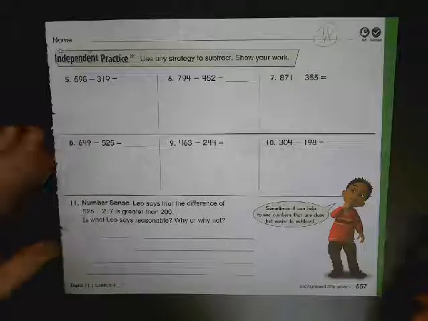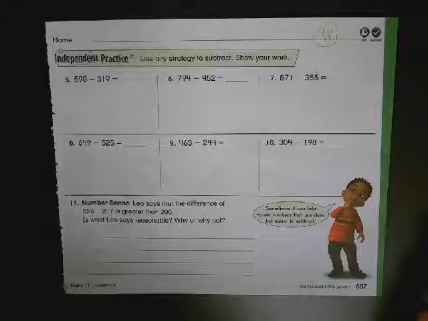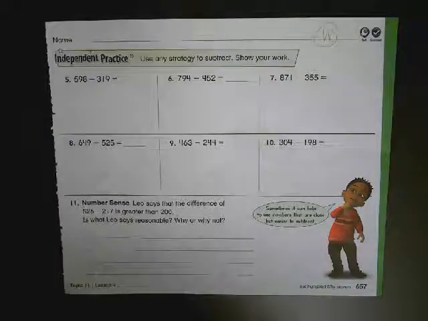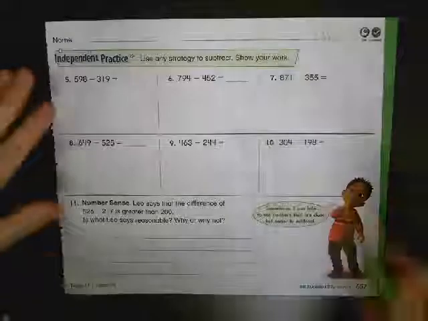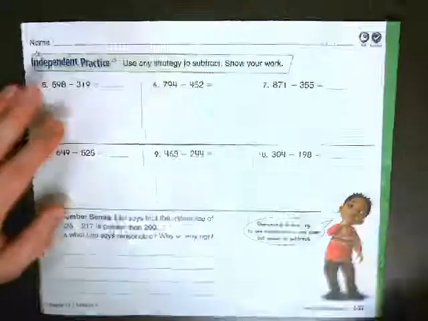Good morning, friends. Today we're building on open number line: subtracting with an open number line, adding on an open number line to subtract, and using any strategy to subtract. So you need pages 657 and 658. Tear those out, get them ready to go, put your name on them, and let's knock this out.